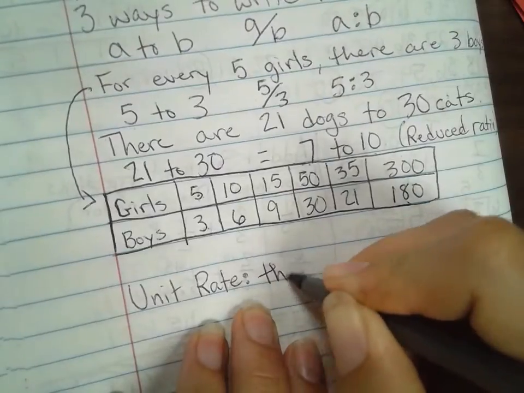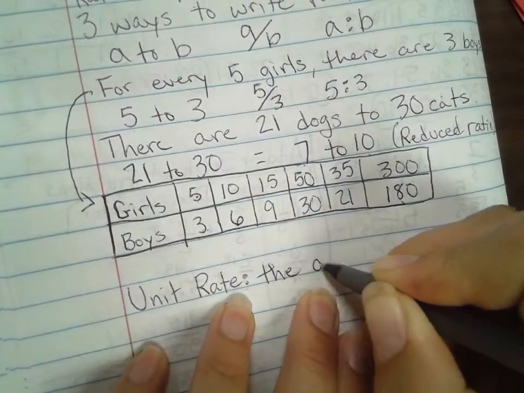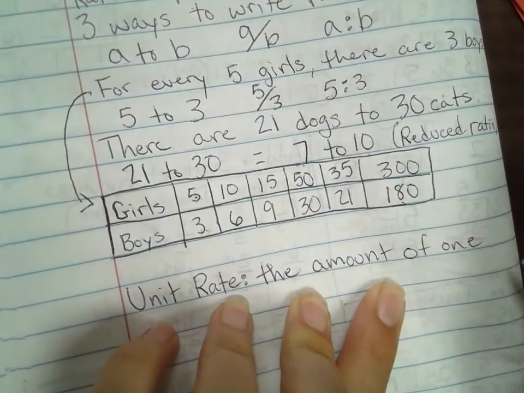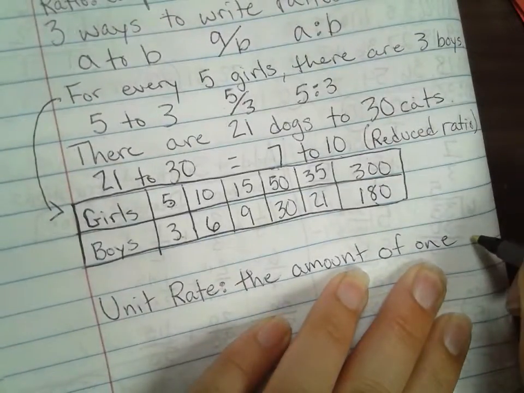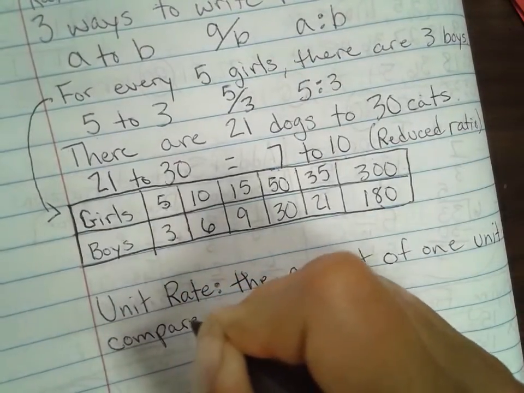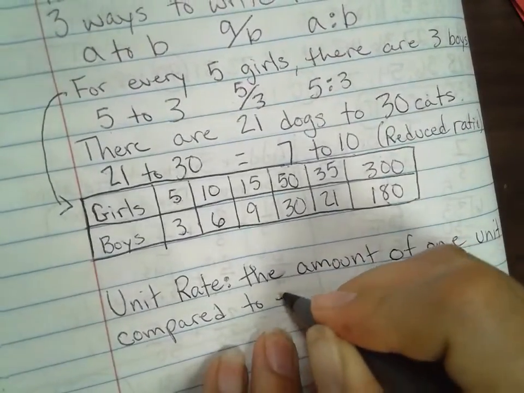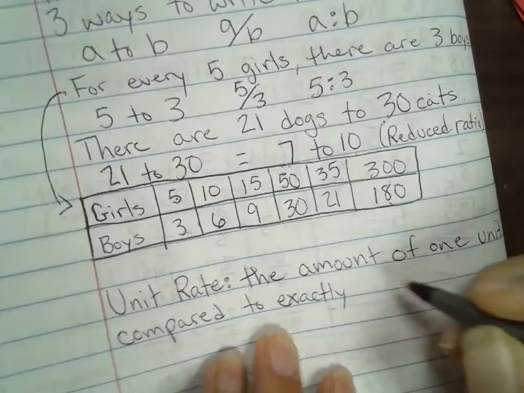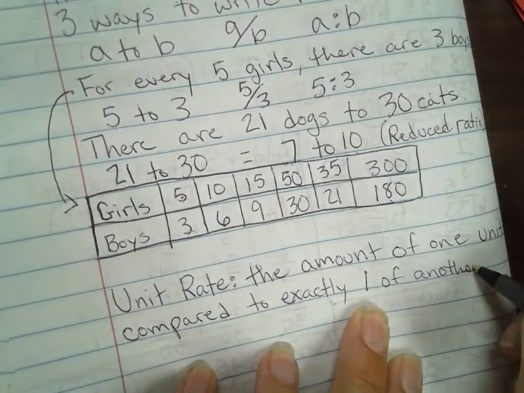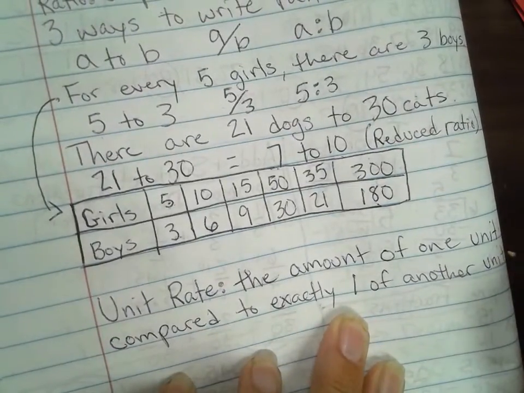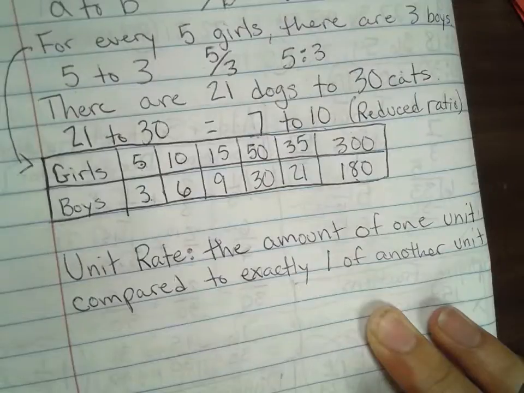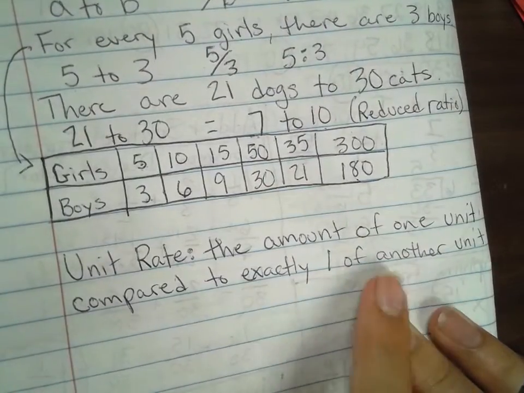It's the amount of one unit compared to exactly one of another unit.